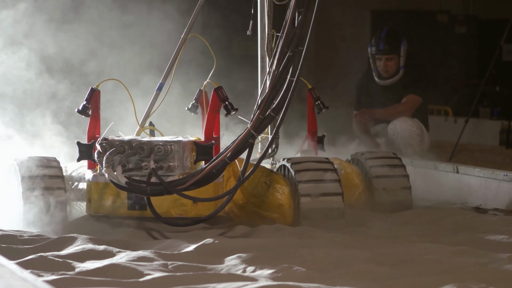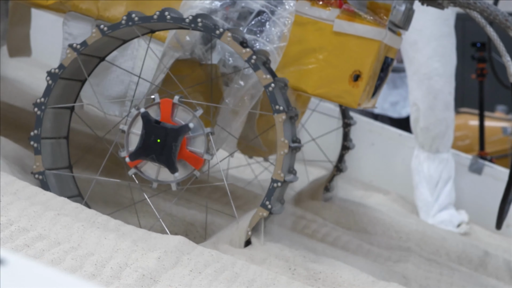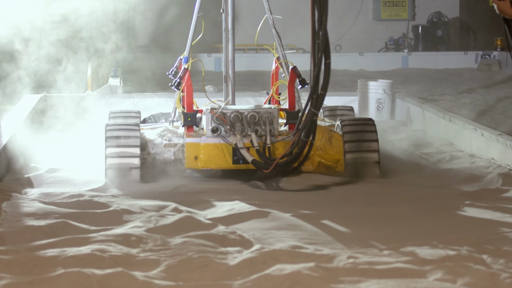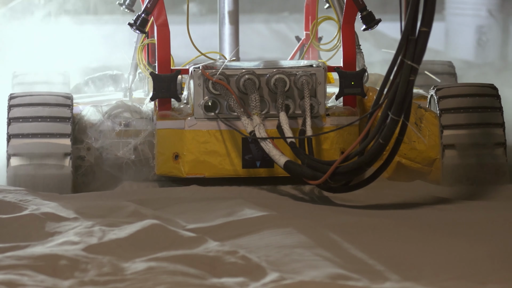We're testing our rover capabilities when we go into an extreme sinkage environment. So on the moon, when we're roving, we might encounter areas with fluffier soil, something similar to quicksand. And so our rover has a capability to still make forward progress in these quicksands.